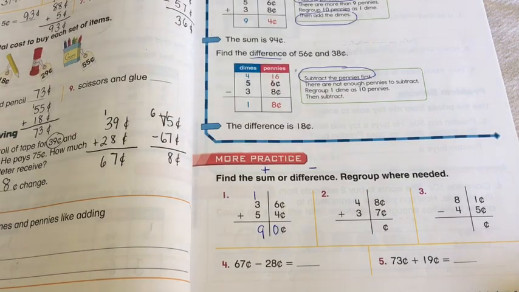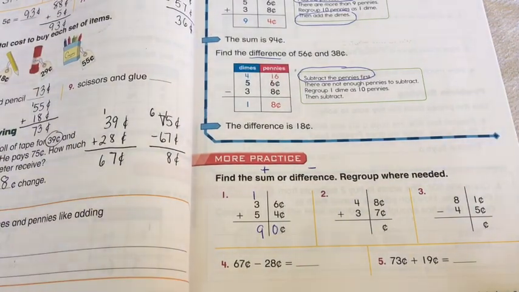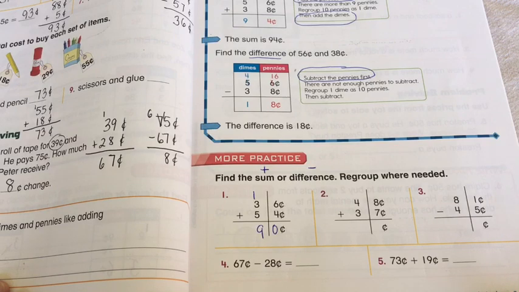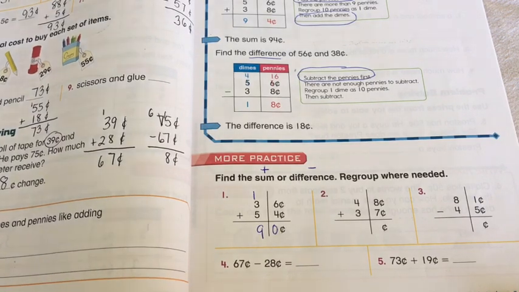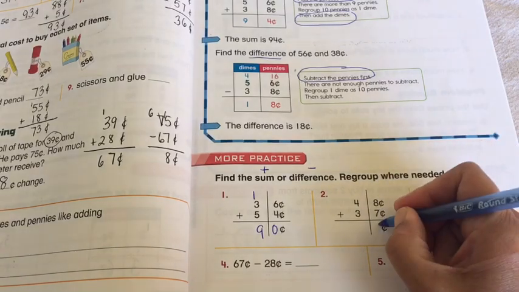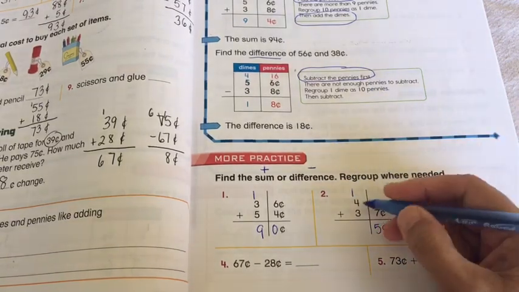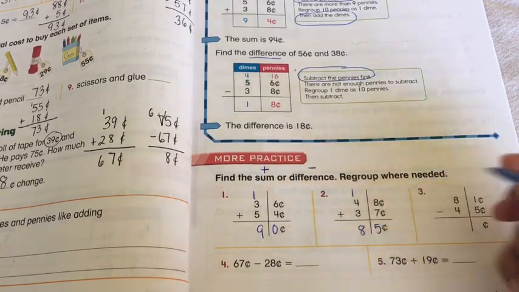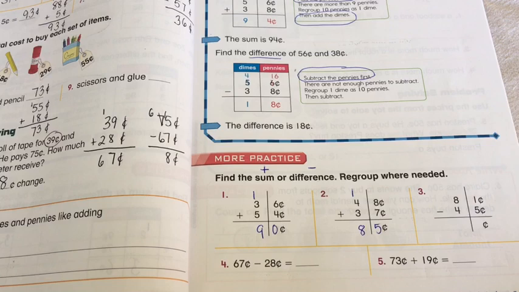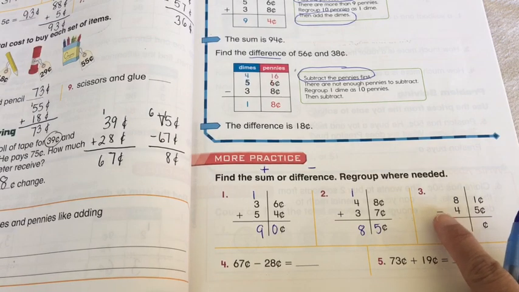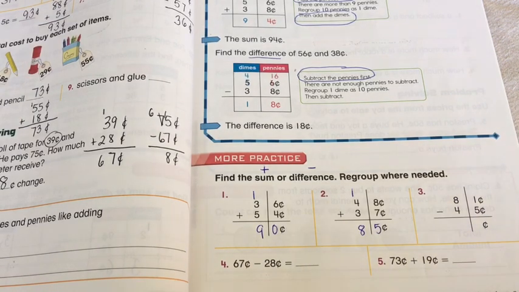I hope so. Let's do number 2. Go ahead. I'll give you a little head start. Okay, coming up right behind you. Did you get 85 cents? I hope so. That's what I did. Go to number 3. I'm going to give you a little head start. You'll notice this time it's not adding, it's subtracting. So be careful.